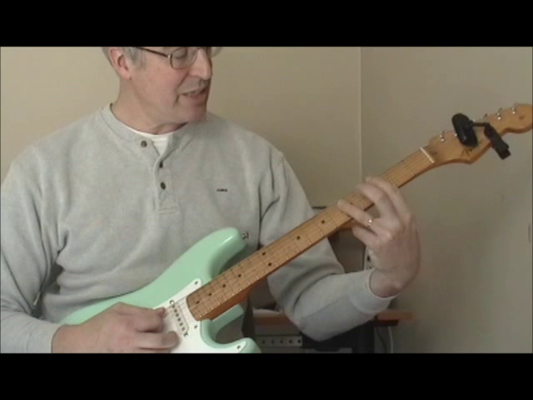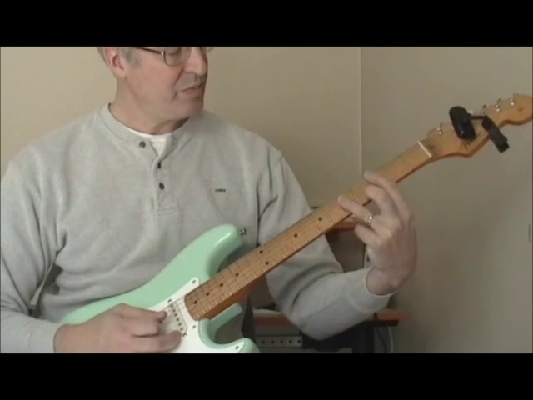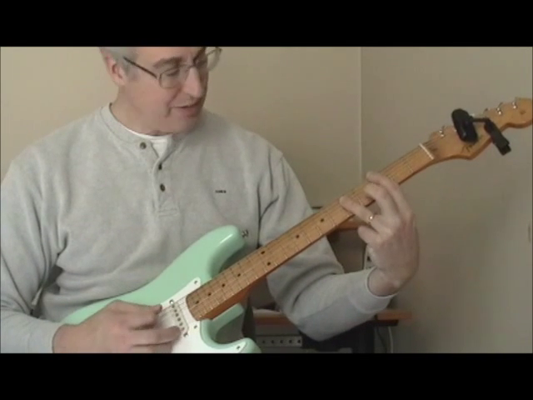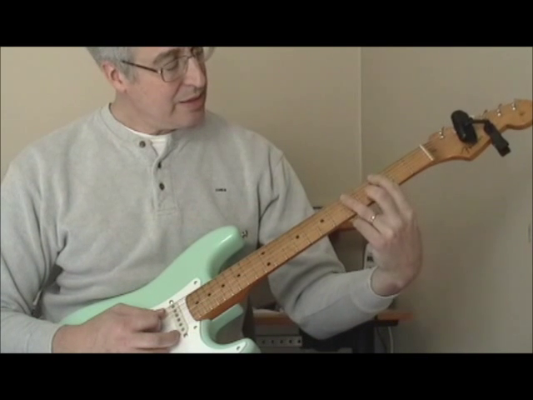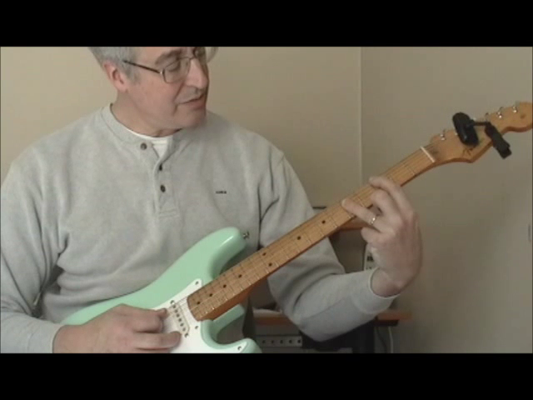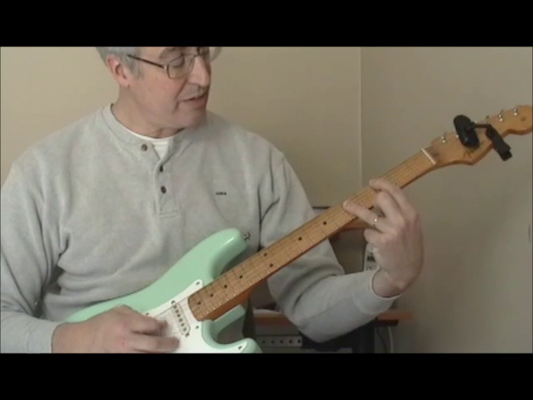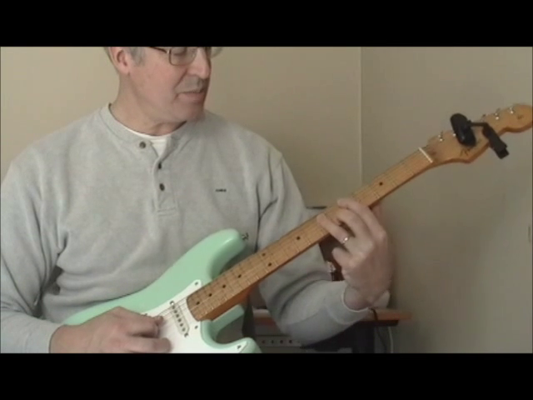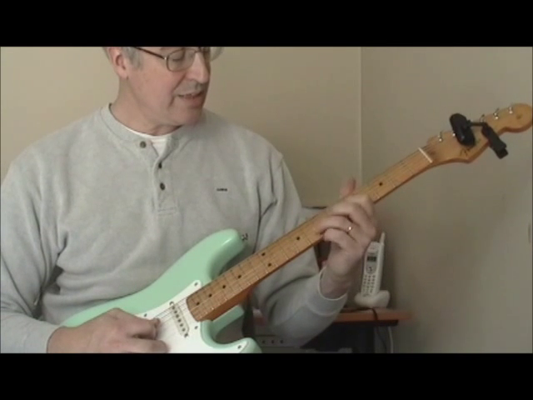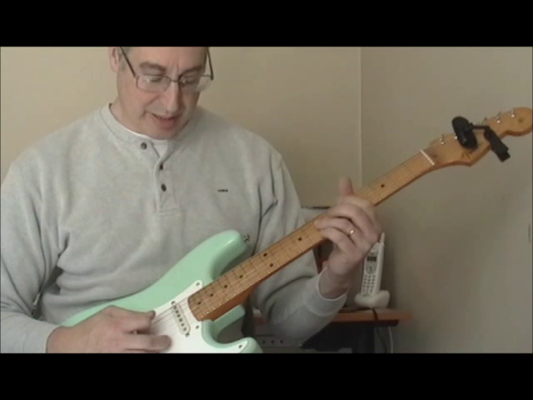This is a second position C bar chord, and this time I'm playing it down here with my first finger on the 3rd fret of the 5th string, barring, and then my ring finger on the 2nd, 3rd, and 4th strings of the 5th fret. So if I take that and slide it up 2, then I've got another blues box I can play in.